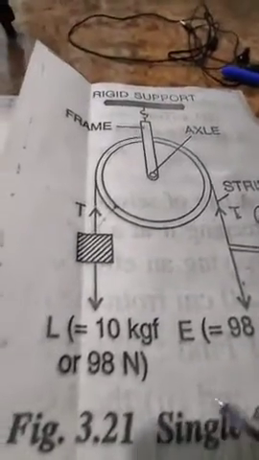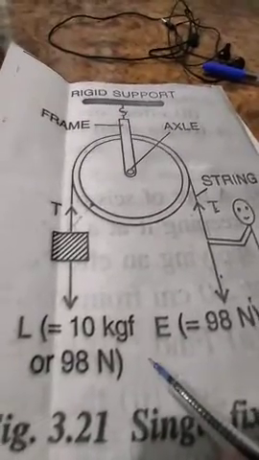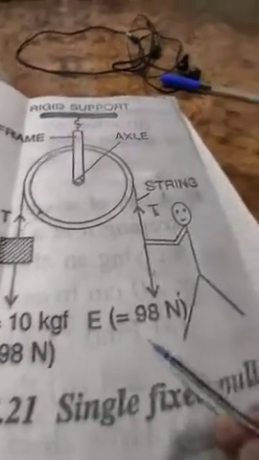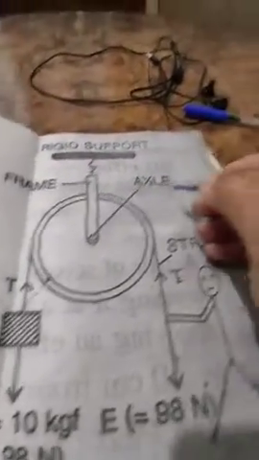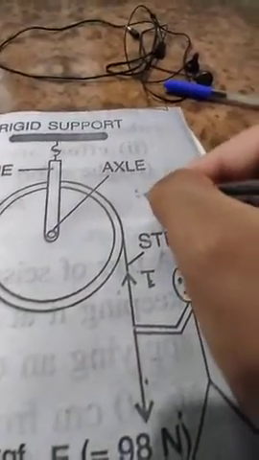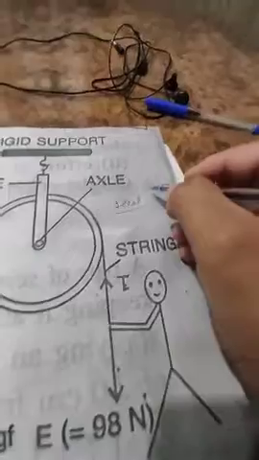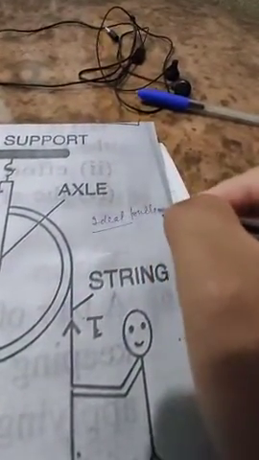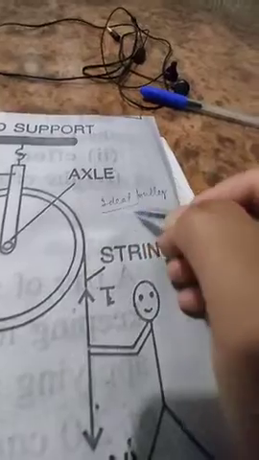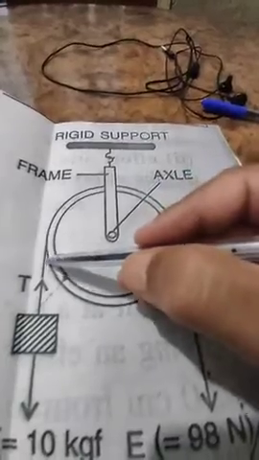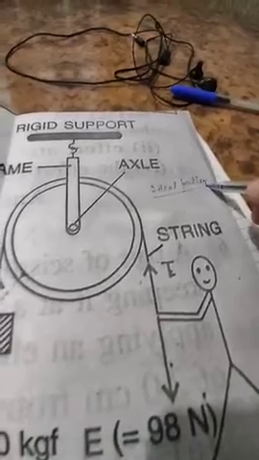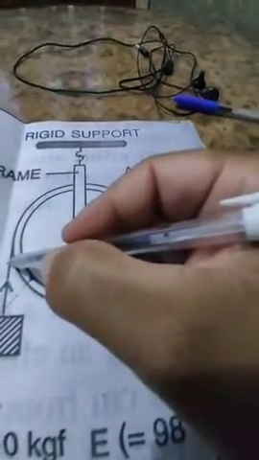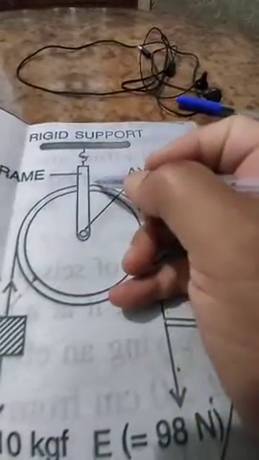First of all, students, here it is written that the load is taken as 10 kgf or 98 Newton. And here it is written that the effort applied is 98 Newton. First of all, it is a case of an ideal pulley. It means we are ignoring the force of friction between the rope and the grooved rim. Once again, the ideal case means we are ignoring the force of friction between the string and the grooved rim.